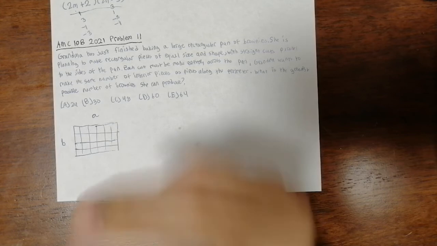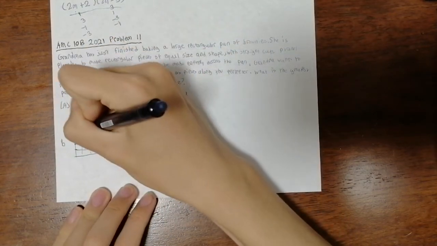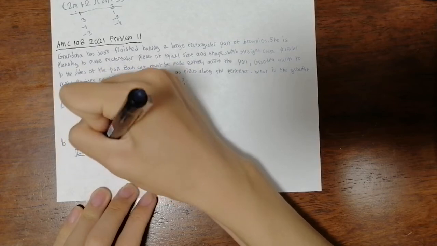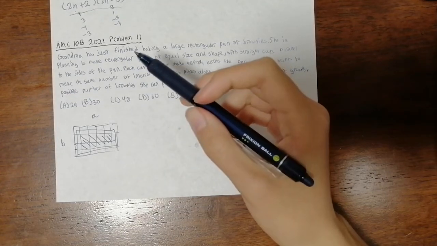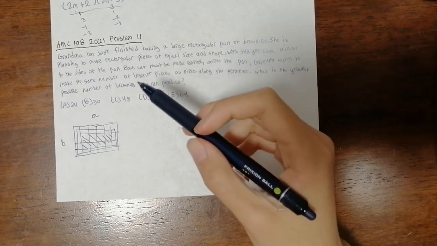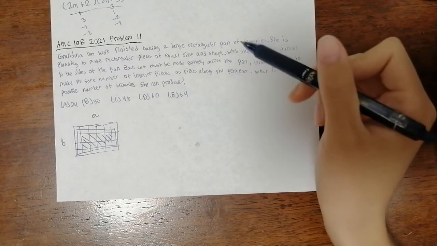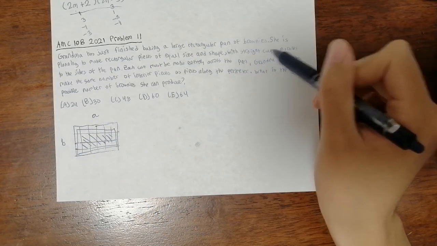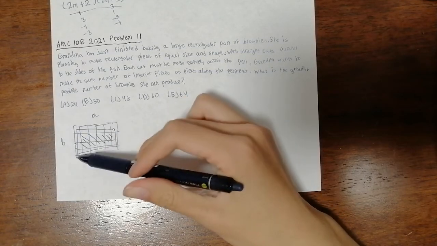And then we want the number of interior brownies to be equal to the ones on the outside. Okay, so if you're not sure what to do, just assign some variables. So let's say the length is a and the width is b. We want to make the interior brownies equal to the brownies on the outside.